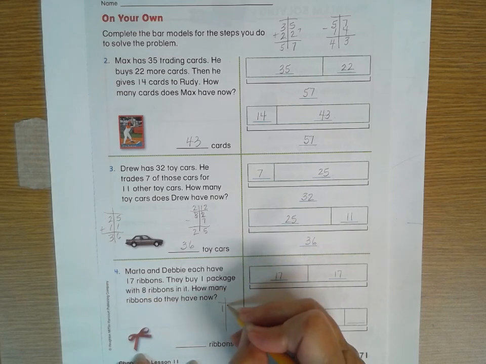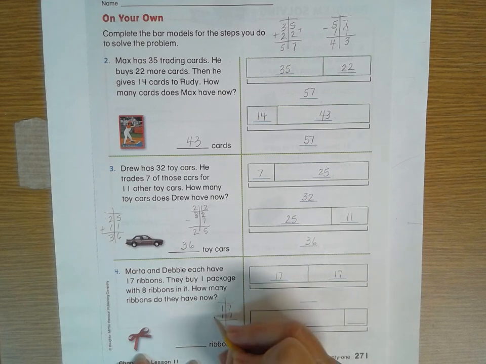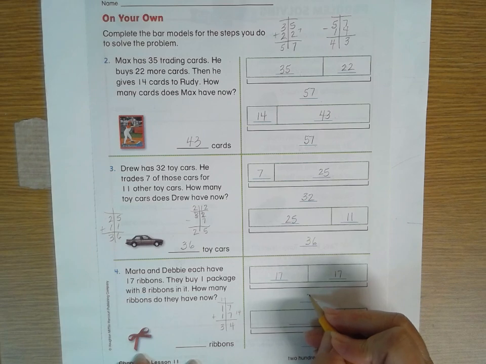So 17 and 17, and because it's the 2 parts, we're going to add. So 7 plus 7 is 14. 4 goes down and the 1 goes up, and 1, 2, 3. So we know that they have 34 ribbons.